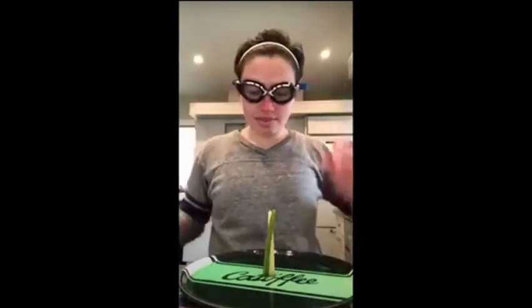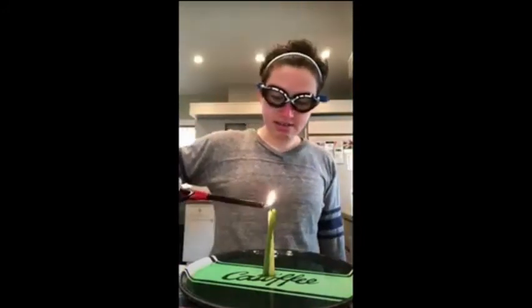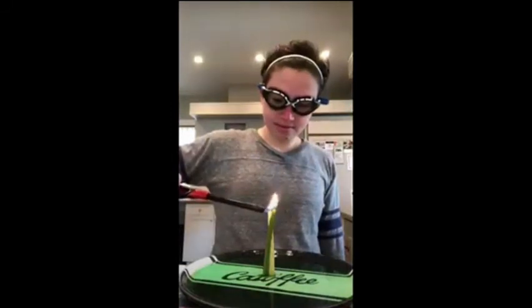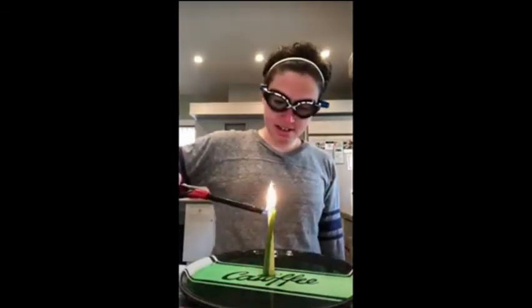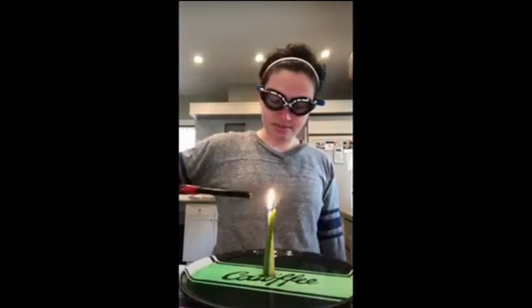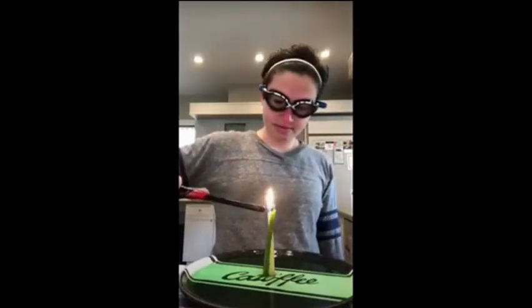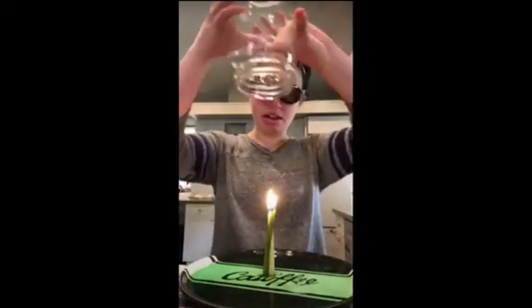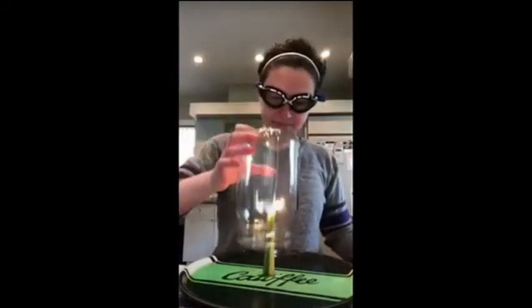Law, which states that pressure and temperature are directly related. So I'm going to put my safety goggles on, and I'm going to light these candles. Alright, now I'm going to put my beaker over the candles.